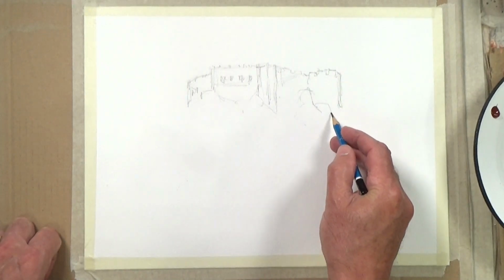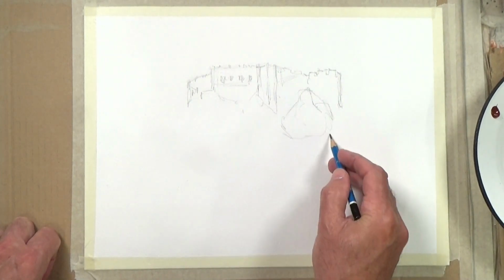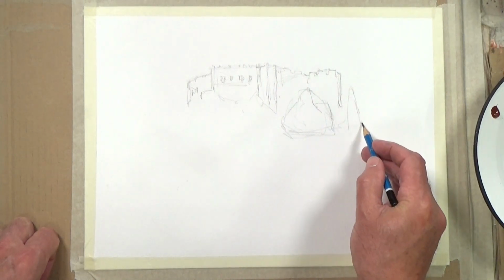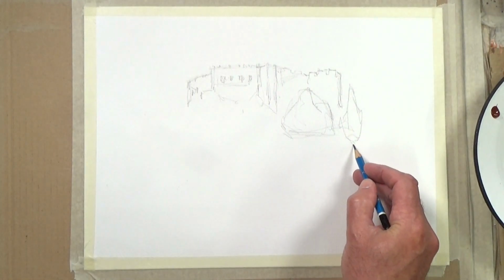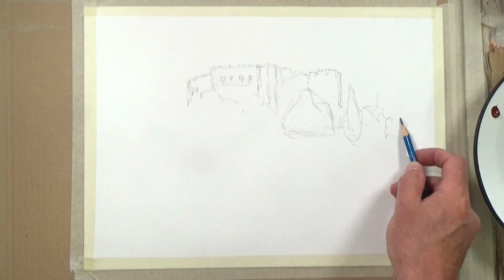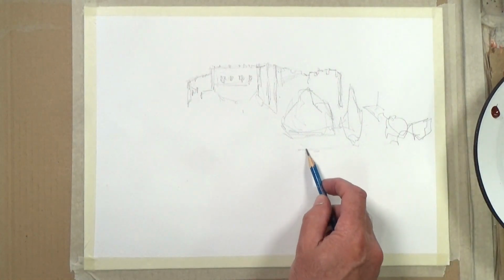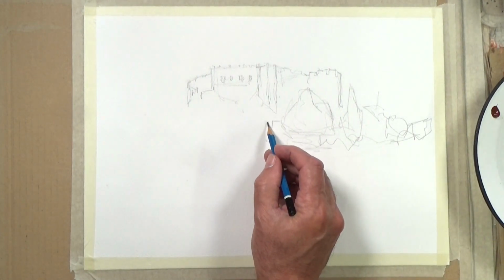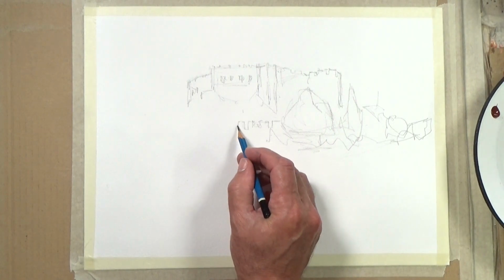So I'm looking at those dark trees in the front and really want to keep my shapes down to the basic ones only. So I'm looking at this dark horizontal pattern made by the conifer trees that you can see me sketching in here.